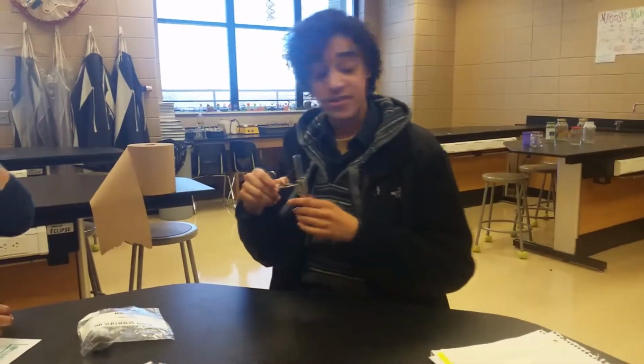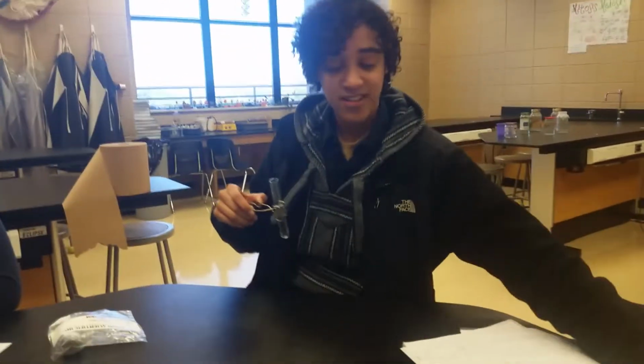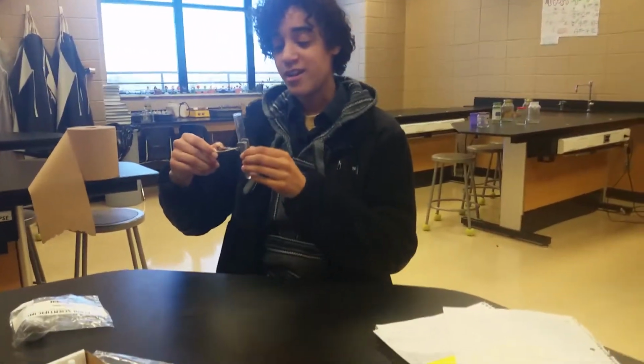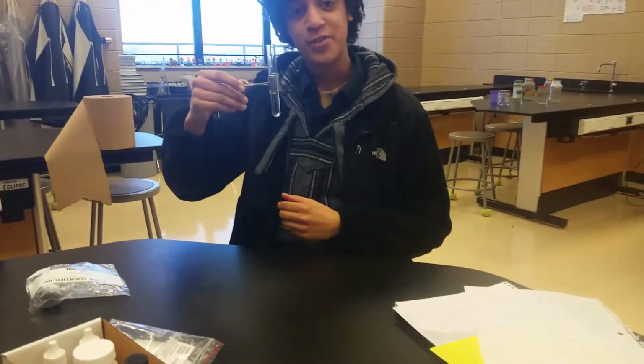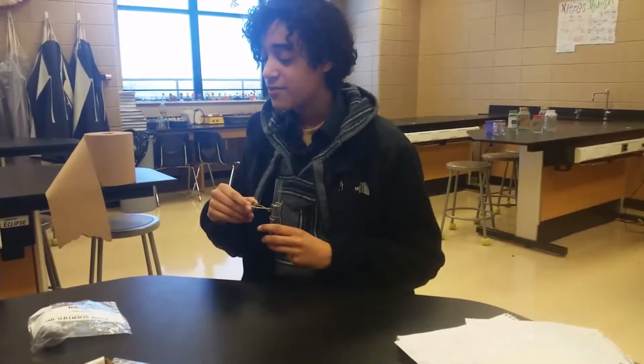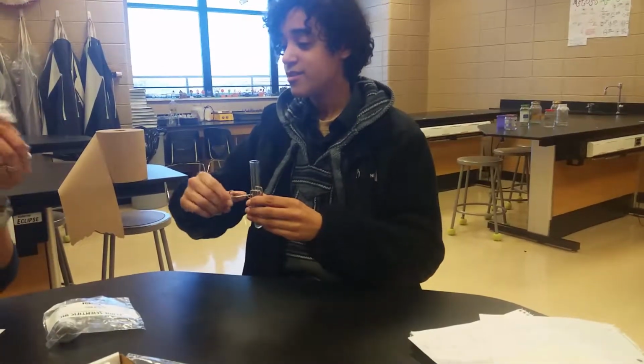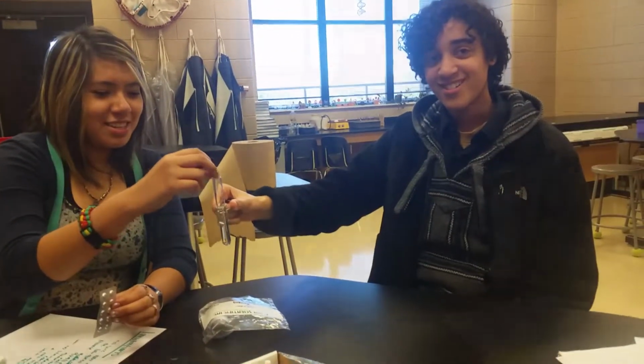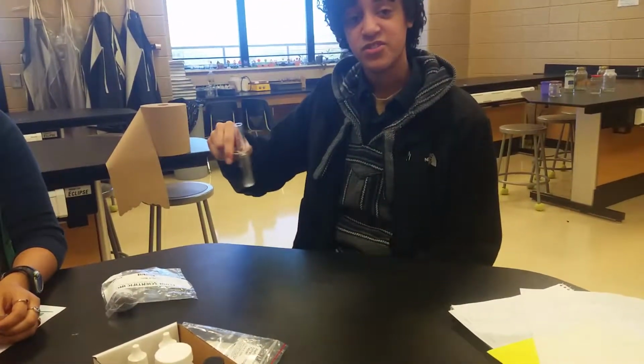So for our nitrate test, we took our sample solution from each location, and we have nitrate tablets that we then dissolved into the water. It takes roughly 5 minutes to dissolve.